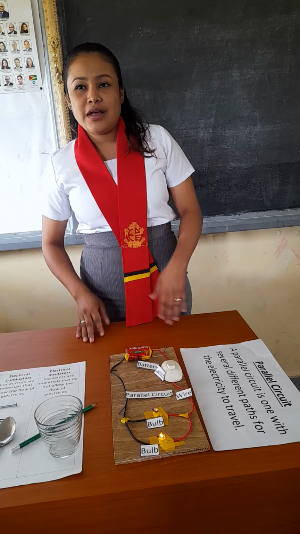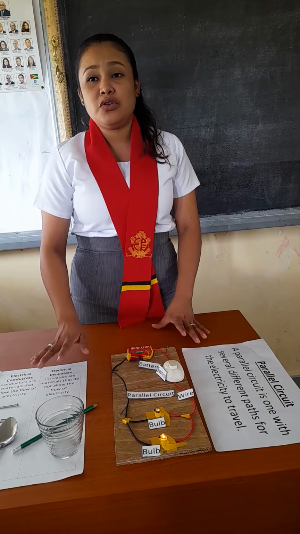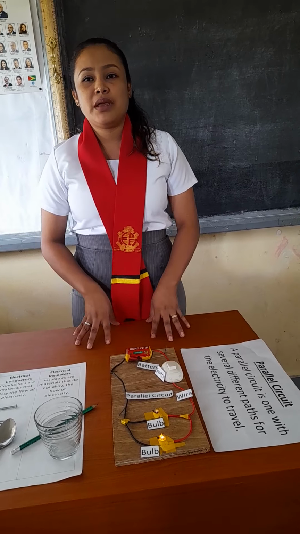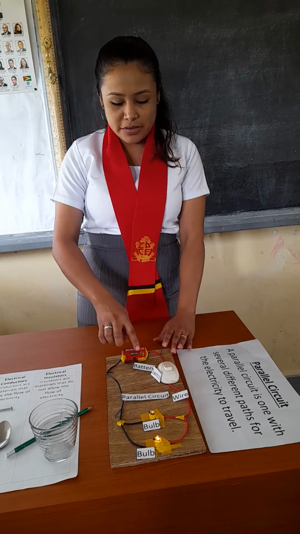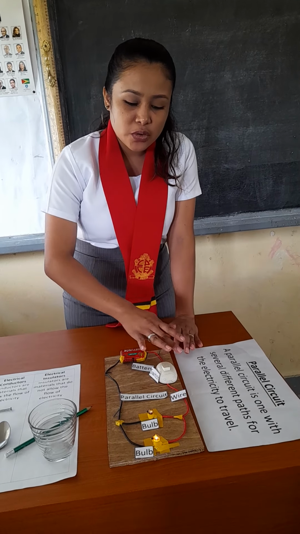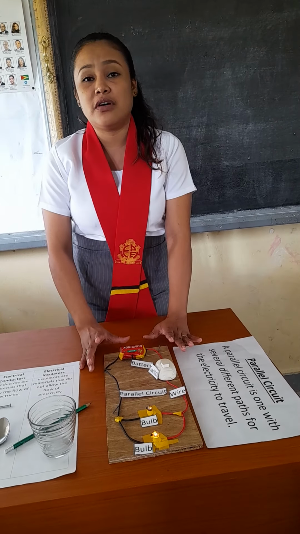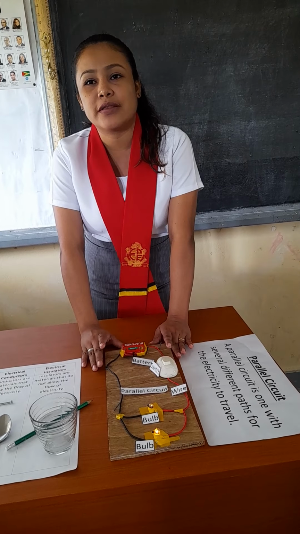First of all, after displaying materials to be used for making a parallel circuit, pupils will be able to name the materials, the battery, the switch, wire, bulb, and so on, involved in making a parallel circuit.